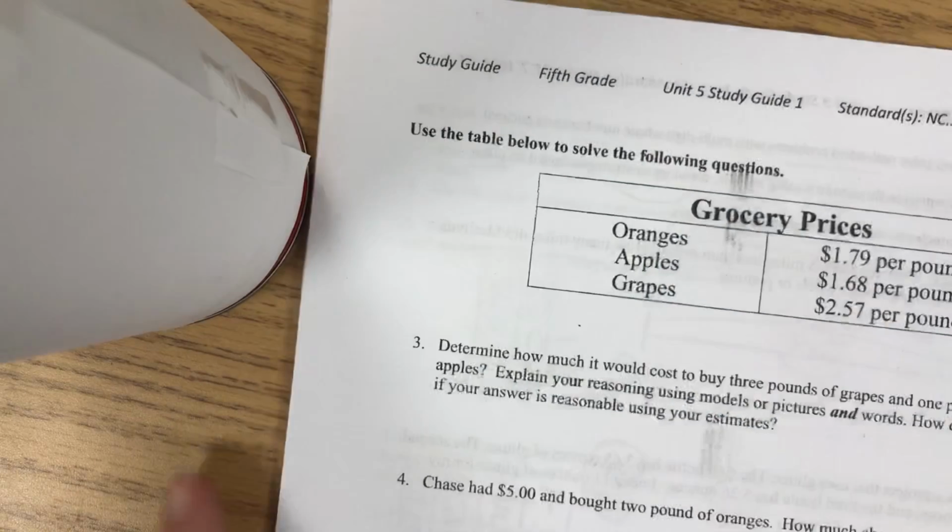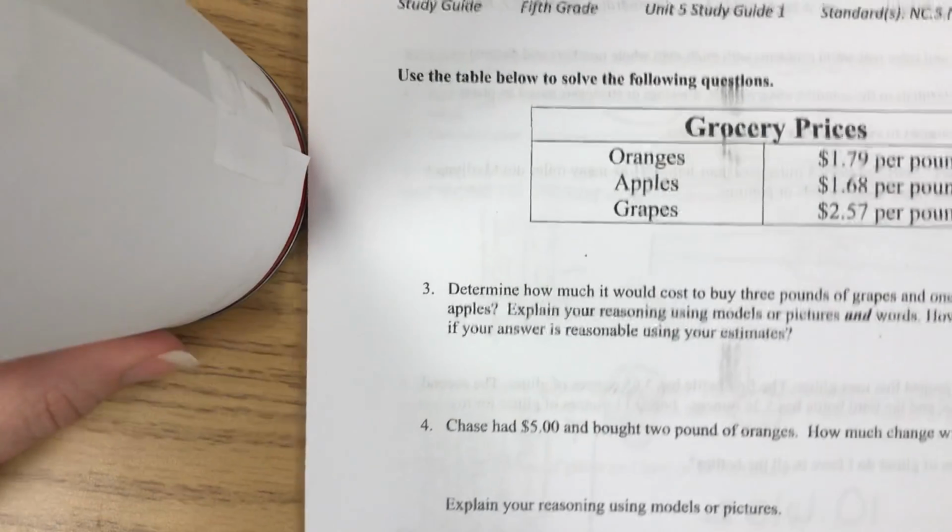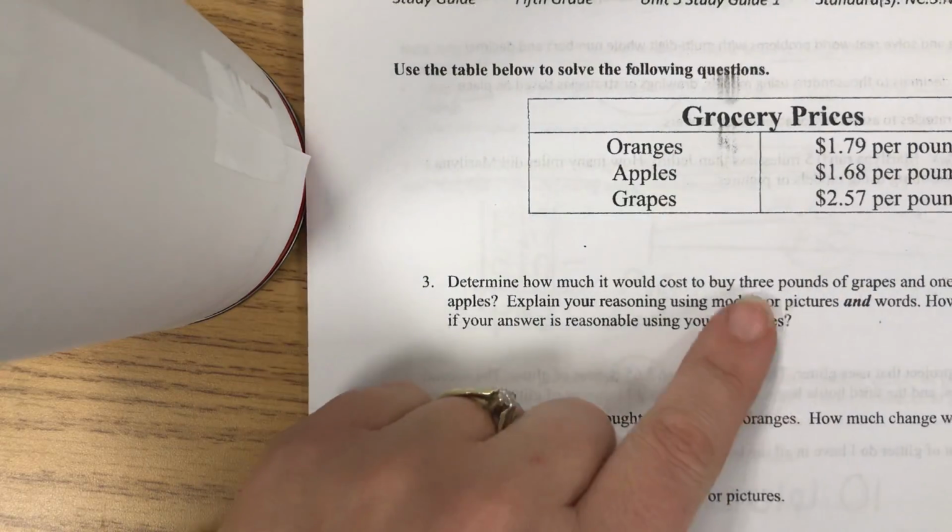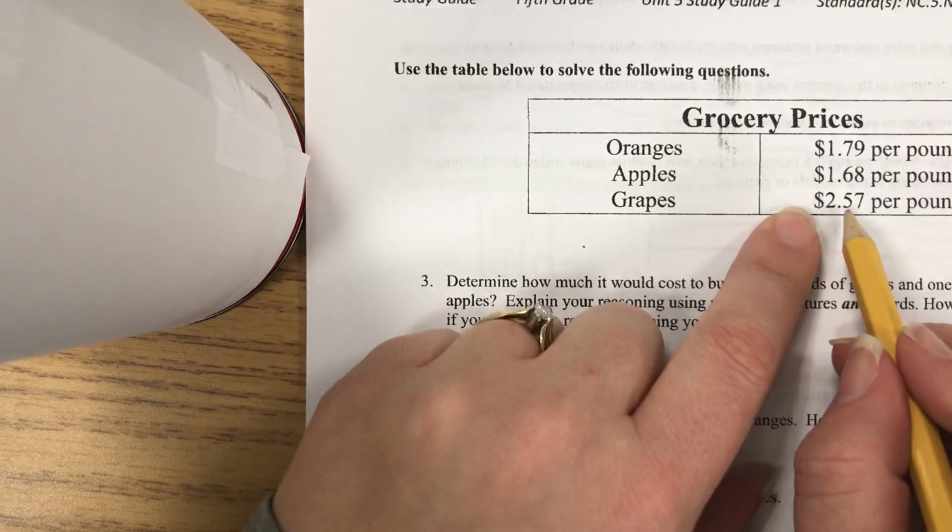All right, let's look. Here are our grocery prices. We got oranges, apples, and grapes. Determine how much it would cost to buy 3 pounds of grapes. 3 pounds of grapes. I'm going to draw myself a place value chart. I'm going to do it up here where I have space.